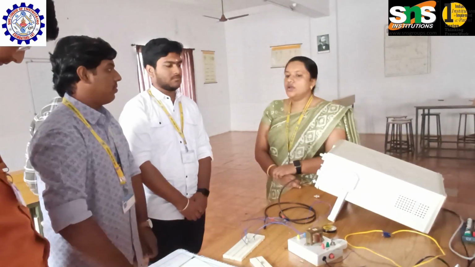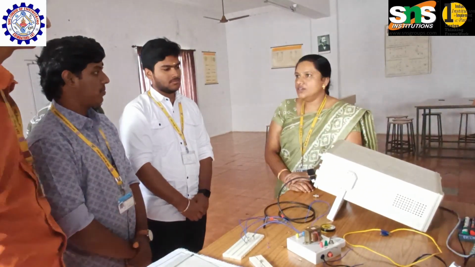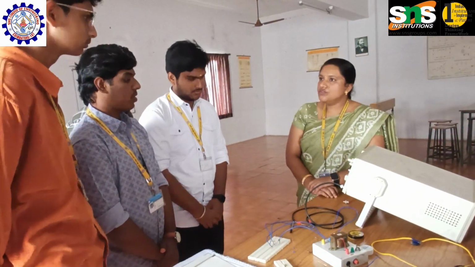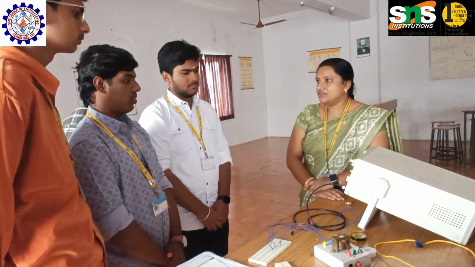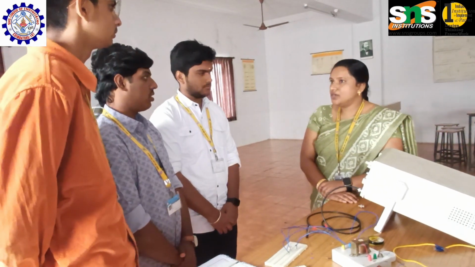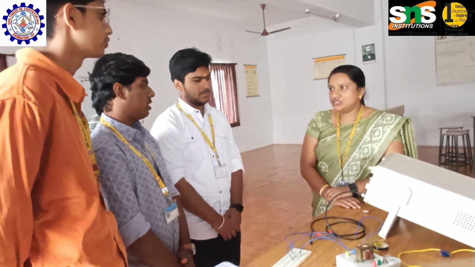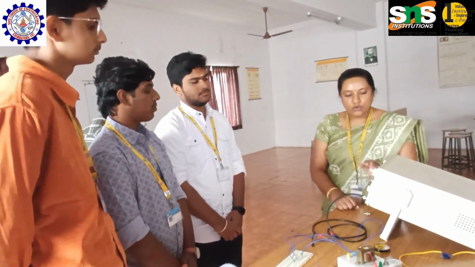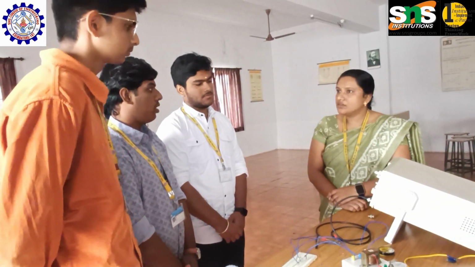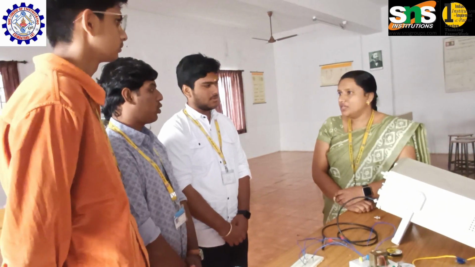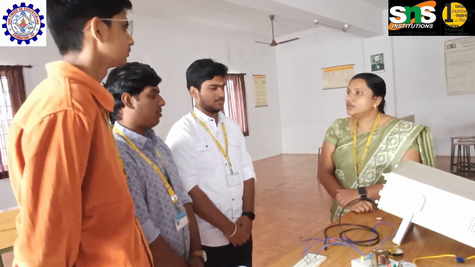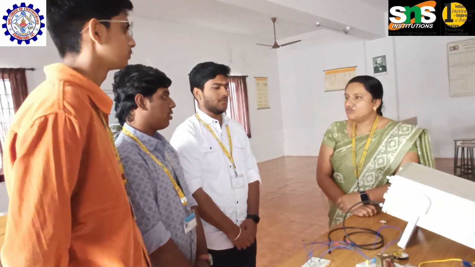Okay, you can complete this. Now you have seen a half wave rectifier. Now coming to the full wave rectifier. How many types do we have in full wave rectifier? Two types. What are the two types? Center tap type and bridge type. In the center tap type, how many diodes are we using? Generally two diodes. Good. In the bridge type, four diodes.